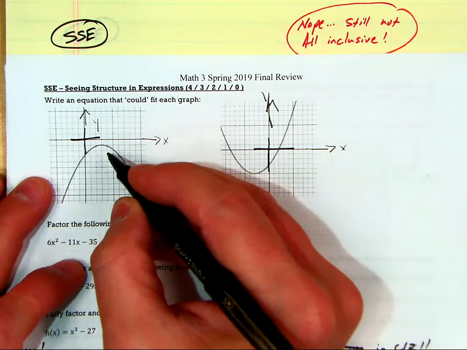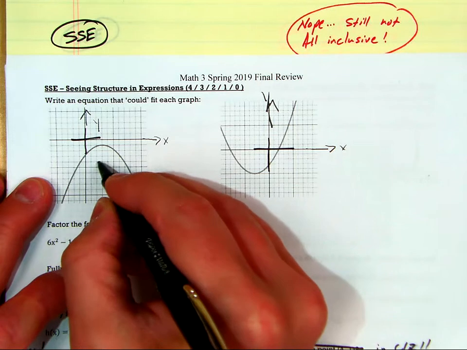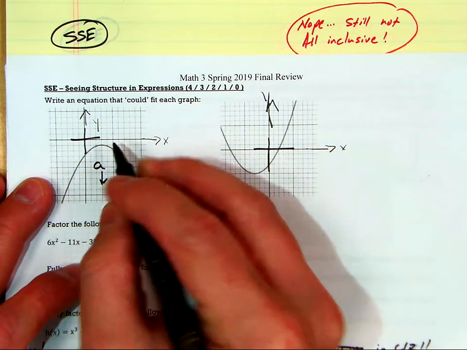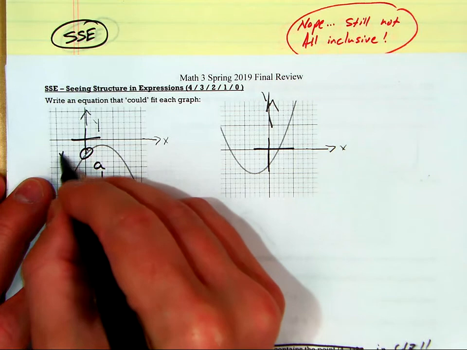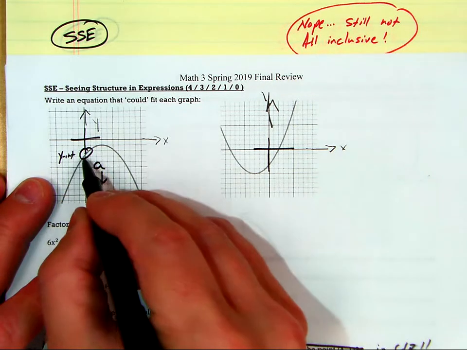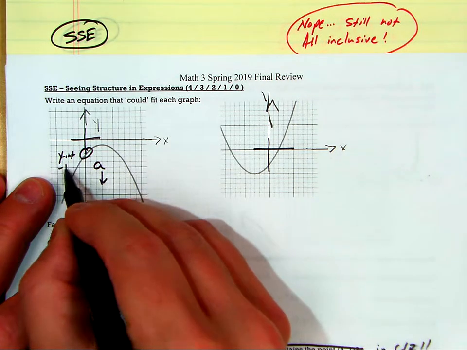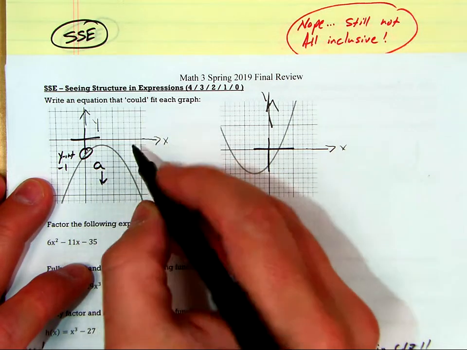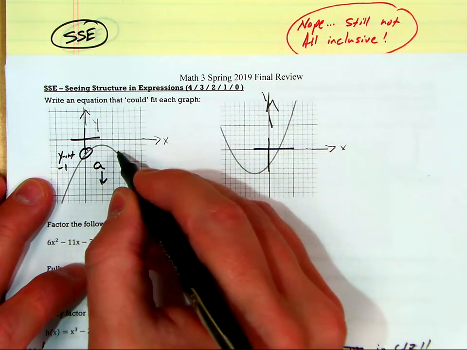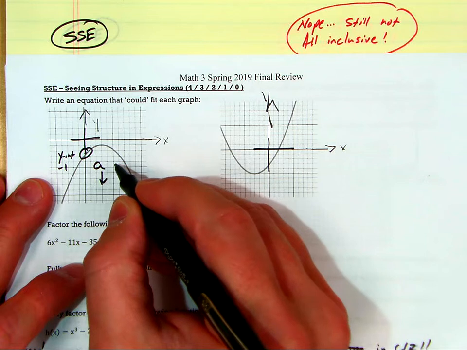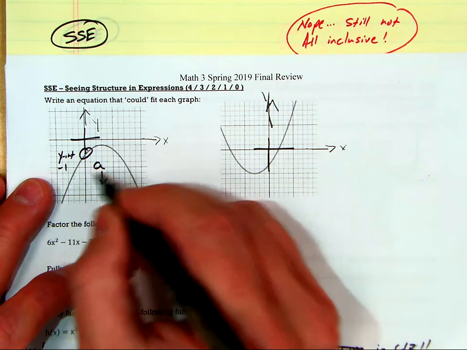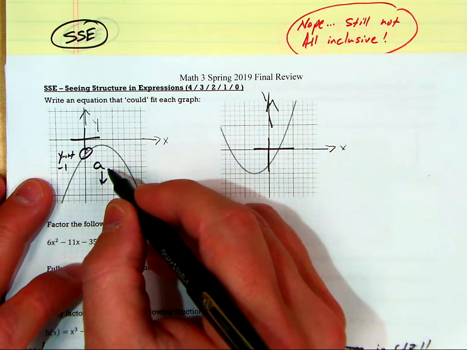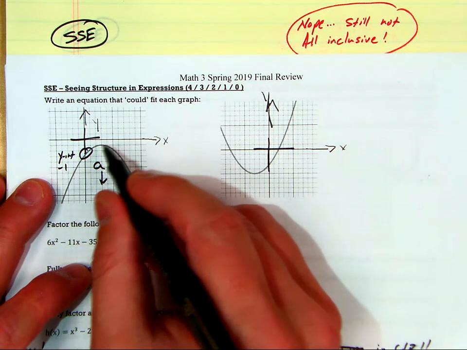Let's talk about this equation right here. What do I know about the A value? It's negative, that's right, because this is pointing down. What do I know about the y-intercept? It's right there. It's going to be negative. Do I have any x-intercepts? Nope. I think that's all I can say about this one. So actually the best thing to do about this is write it in vertex form, because you can't write one in factored form because x-intercepts don't exist. It doesn't hit the axis.